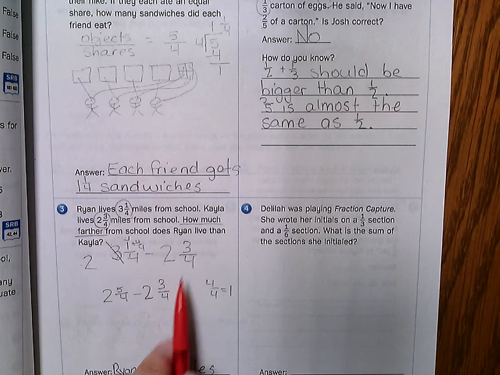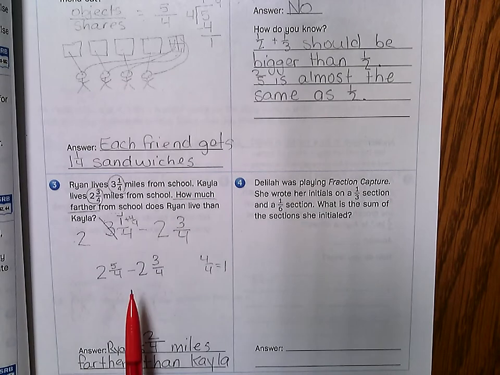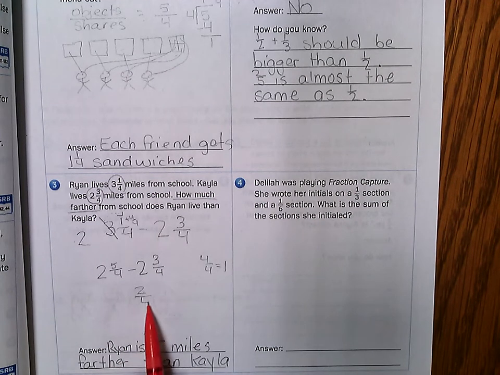I didn't have to change that one. So I leave it as 2 3/4. Okay, 2 take away 2 is 0. And 5 take away 3 is 2. I don't have to write the 0. I can just write the 2/4. So Ryan is 2/4 miles farther than Kayla. Or you could say Ryan is a half of a mile farther than Kayla. Okay.